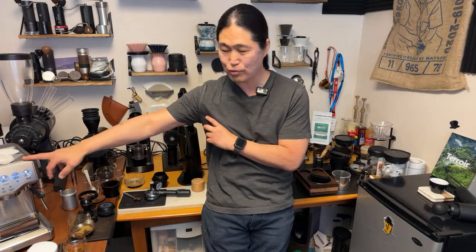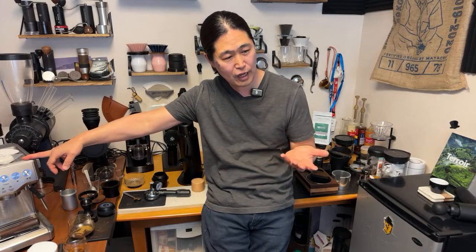Since this is my hobby, I don't mind putting that work into it. This is my entertainment. If this is not entertaining for you, but you still want a good coffee, I think I'd stick with something like Express. But if you want something a little nicer than Express, I think I'd go with a heat exchanger. A nice heat exchange machine.